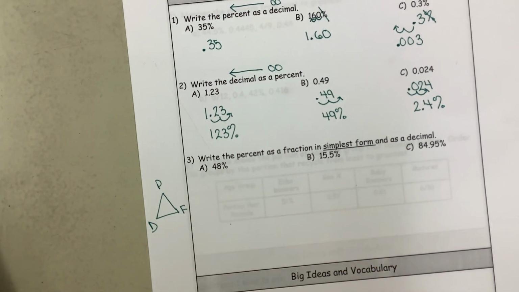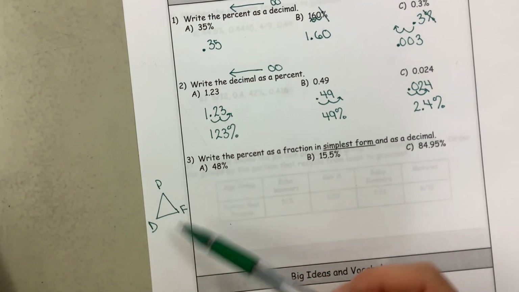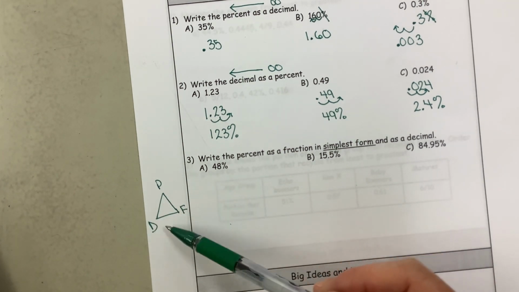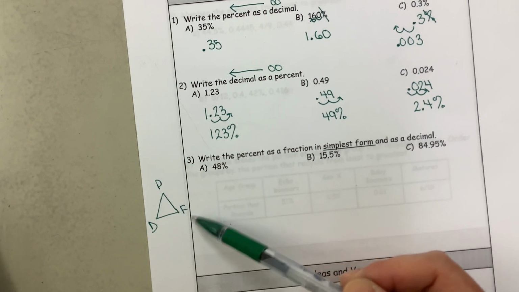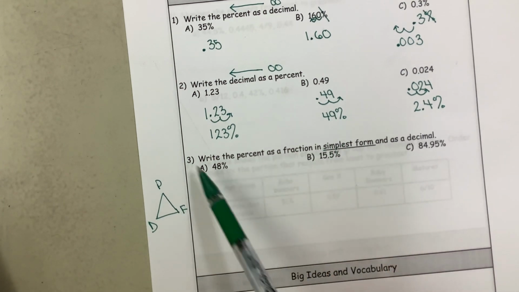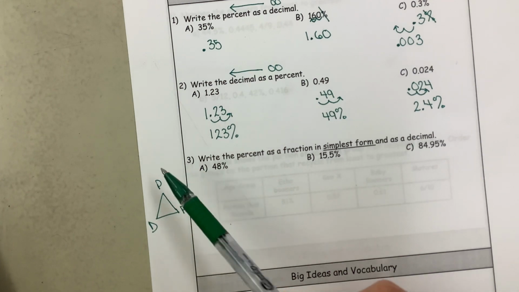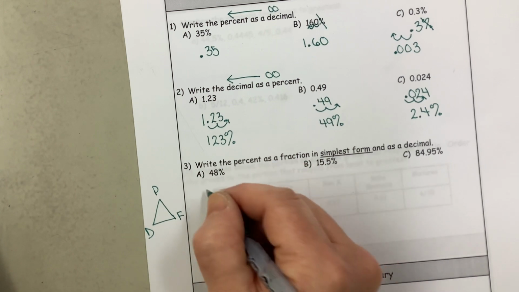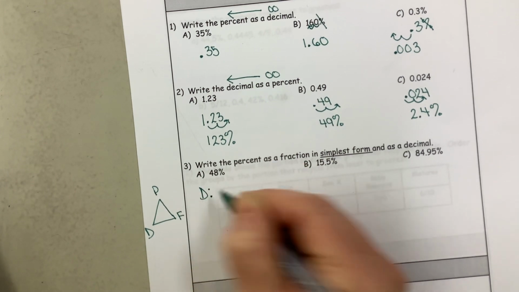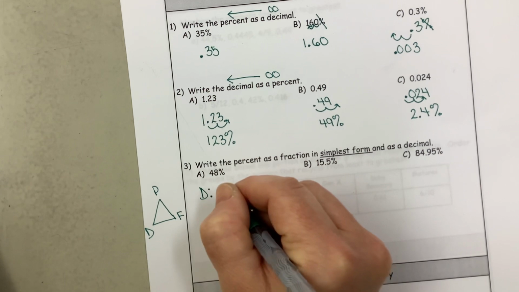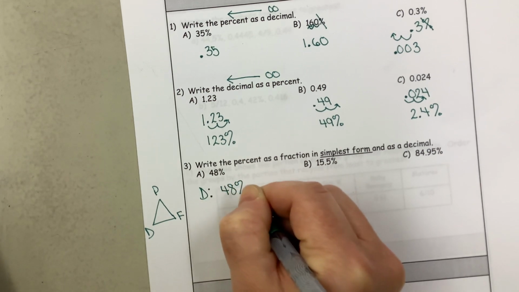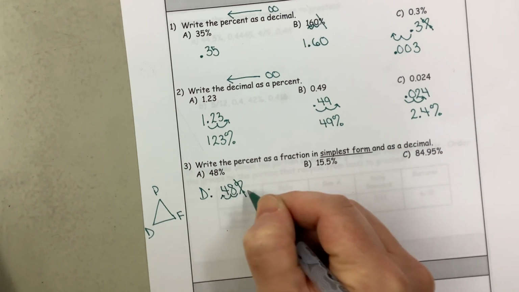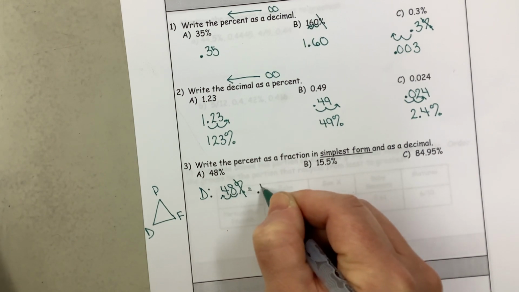And just like God the Father, God the Son, and God the Holy Spirit does not ever disagree with each other, these will also never disagree with each other. Now, our fraction form might look a little bit different because it's in simplest form, but they always should agree. All right, so let's take a look at this. 48%, so let's make our decimal. To make our decimal, we're going to drop the percent sign, and we're going to move the decimal 1, 2 times, which gives us 0.48.